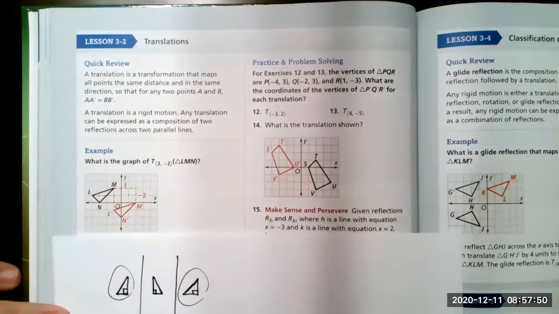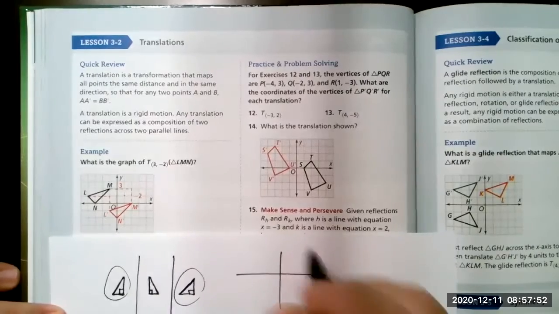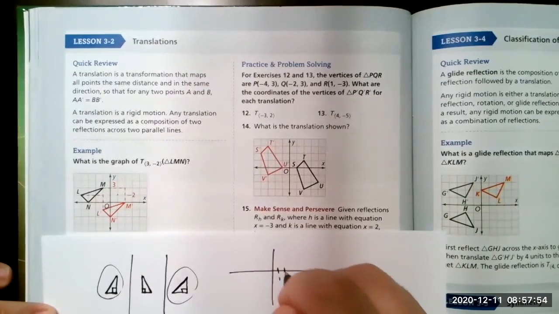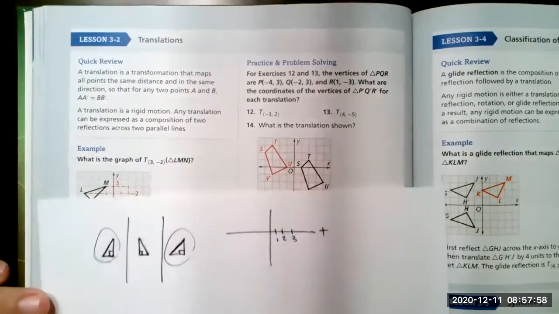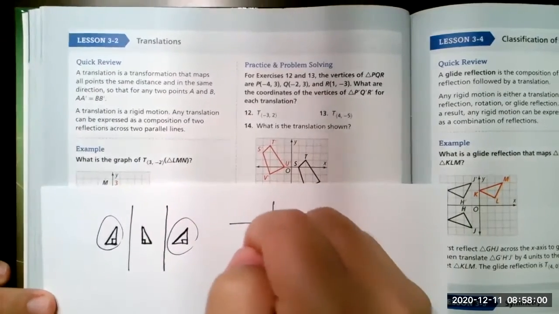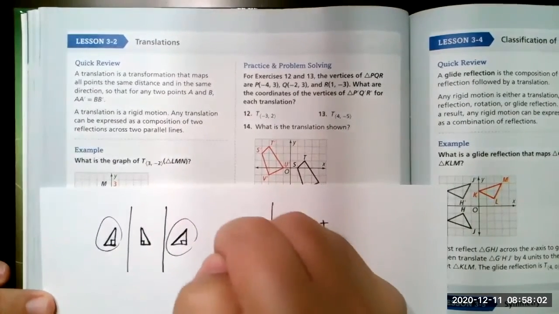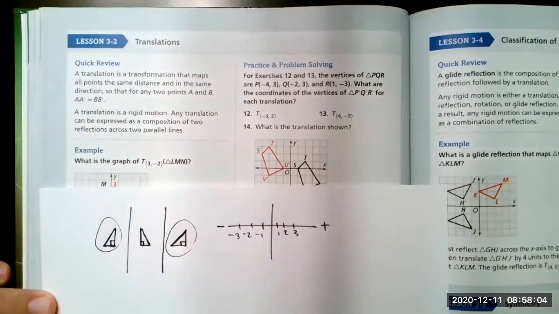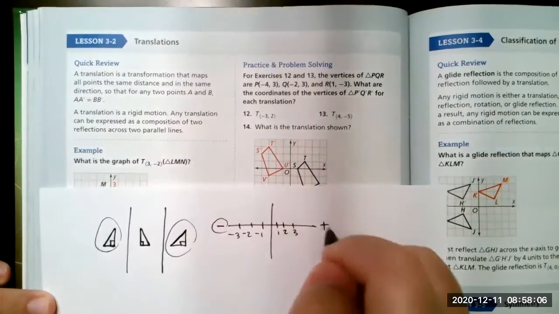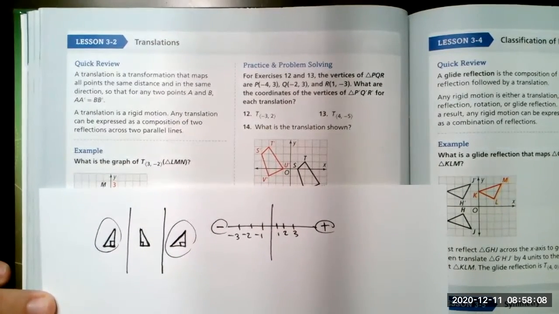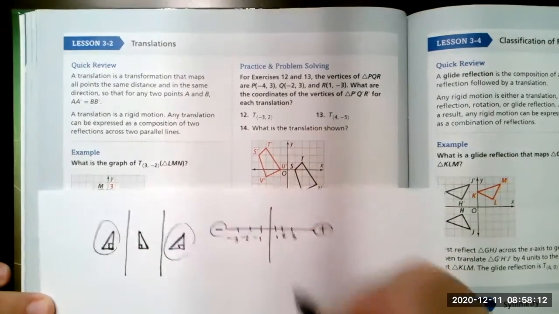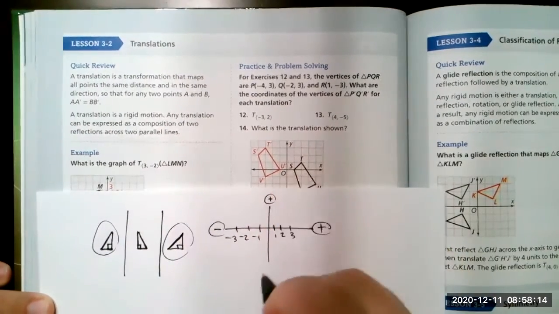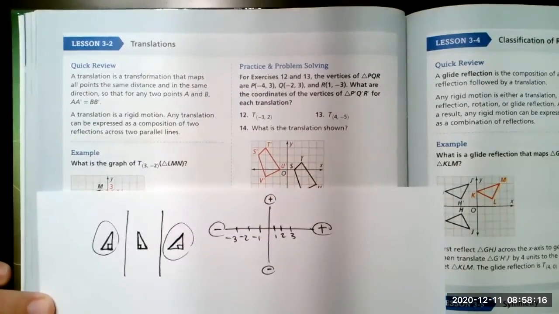Remember, on a coordinate system, these numbers, 1, 2, 3, that's the positive direction. These numbers, -1, -2, -3, left is the negative direction. So when you're talking about the x-axis, left is negative, right is positive. And with the y-axis, up is positive, down is negative.